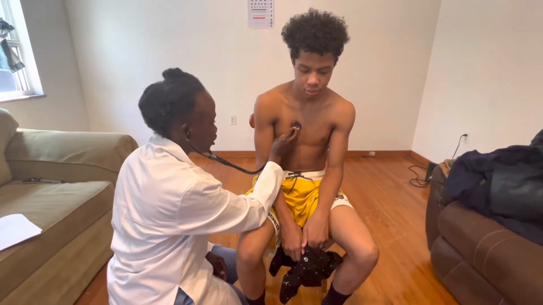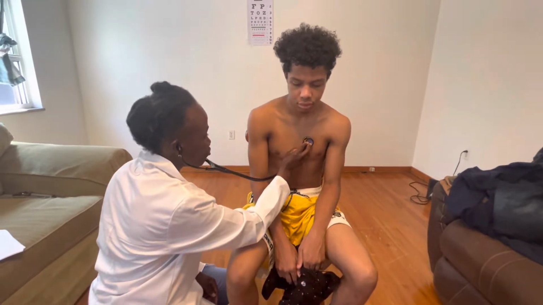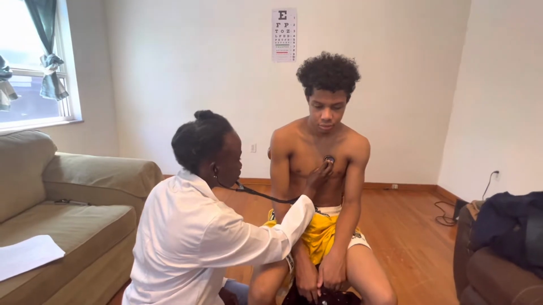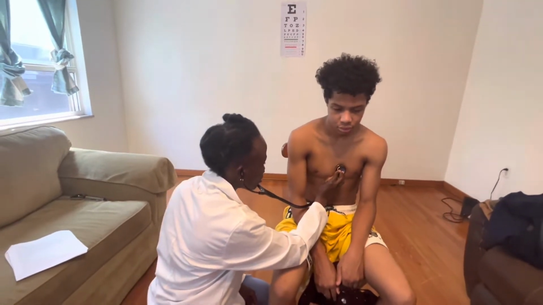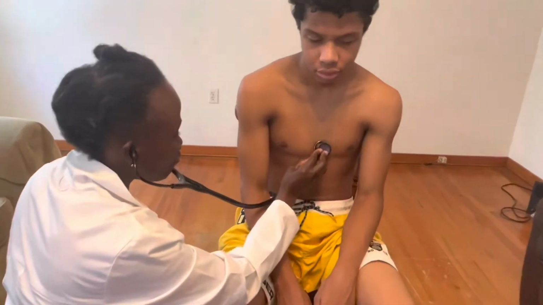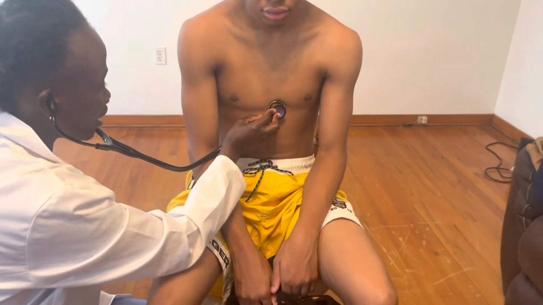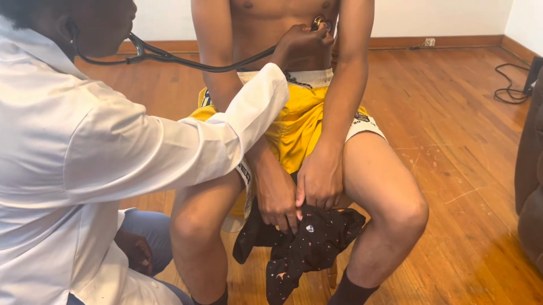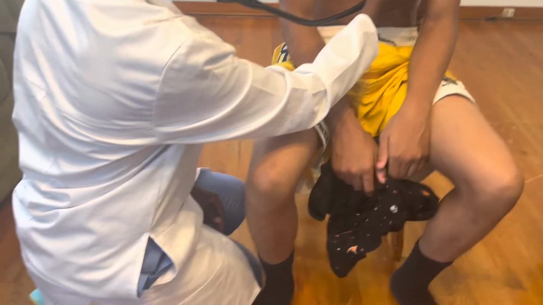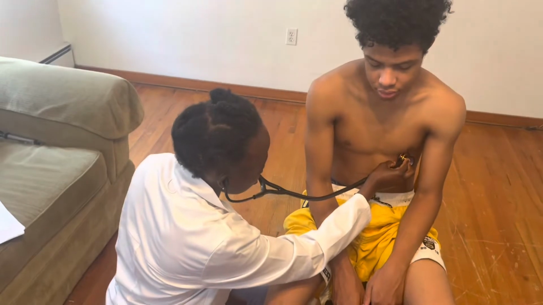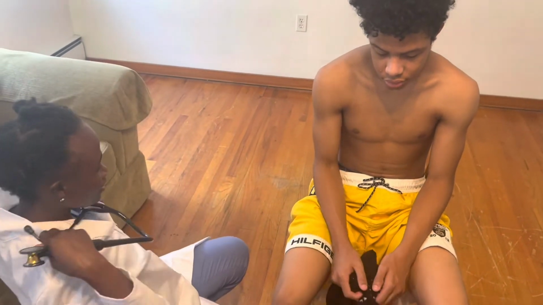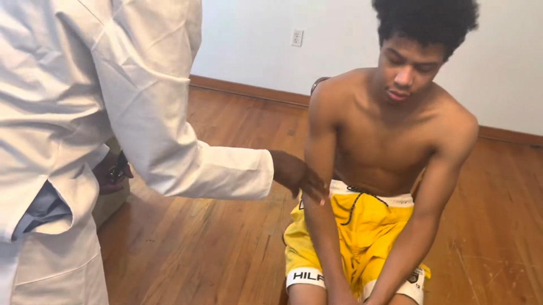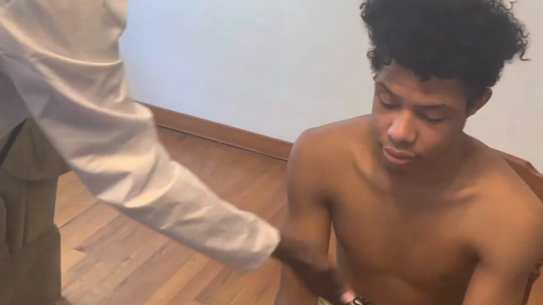So this is the aortic area, the pulmonic area, the Erb's point, the tricuspid area, and the mitral area. So S1 is heard at the mitral area, and S2 is heard at the aortic and pulmonic area.